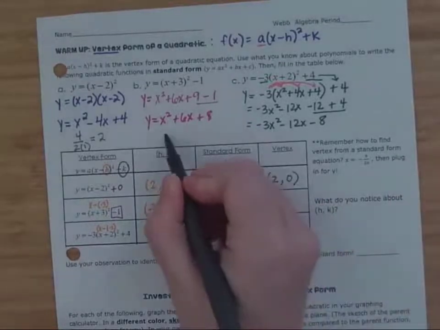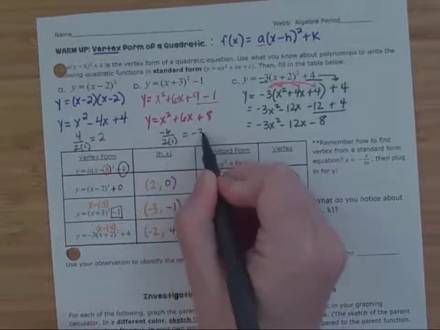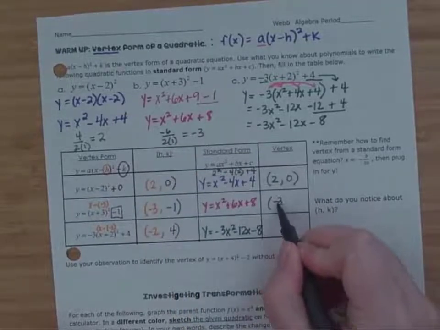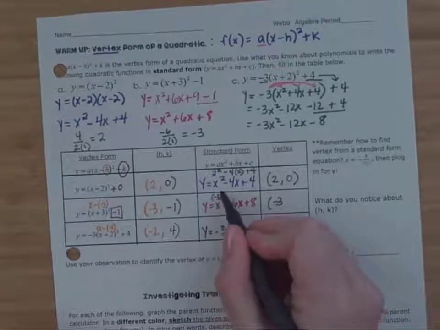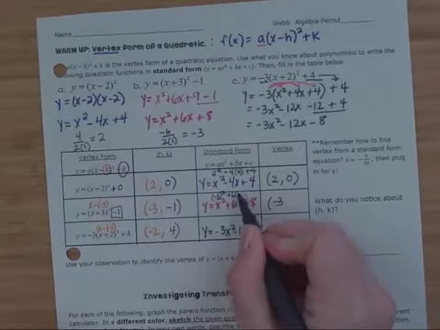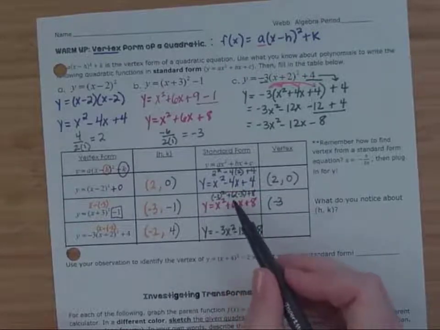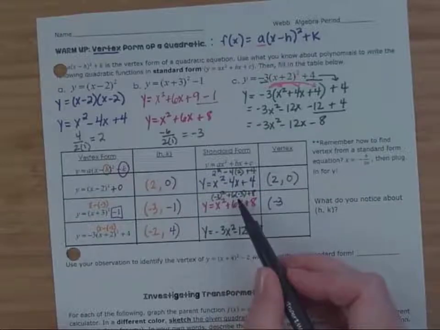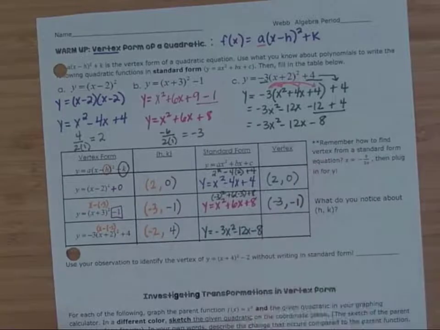Negative b over 2a equals negative 3. Are you starting to see the pattern? If I plug in negative 3 squared plus 6 times negative 3 plus 8. 9 minus 18 is negative 9. Negative 9 plus 8 is negative 1.